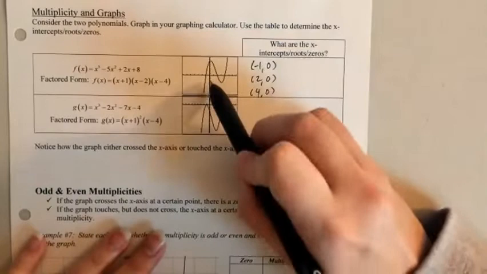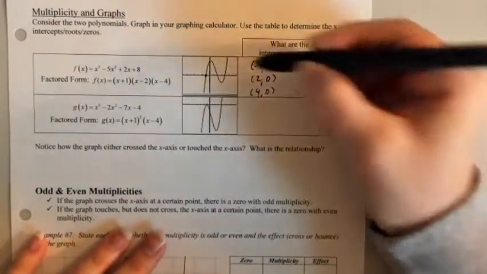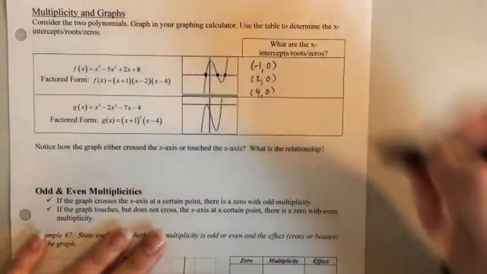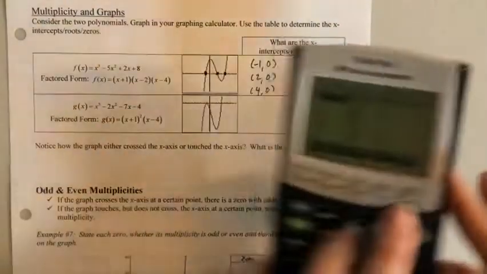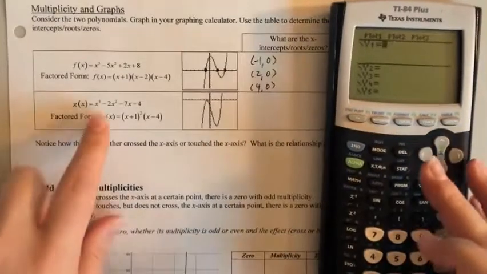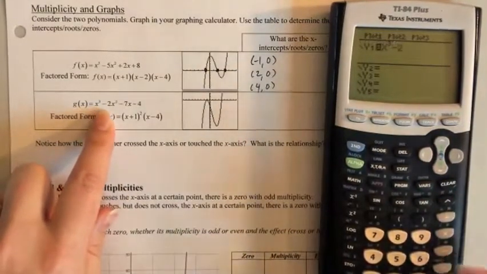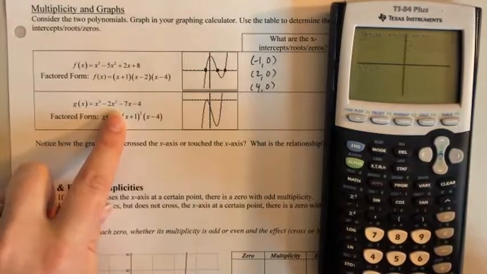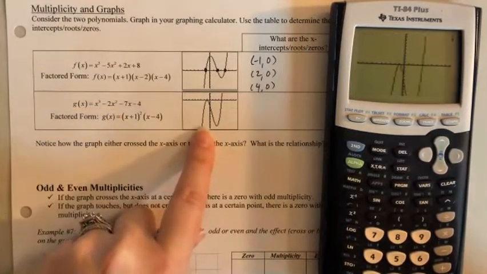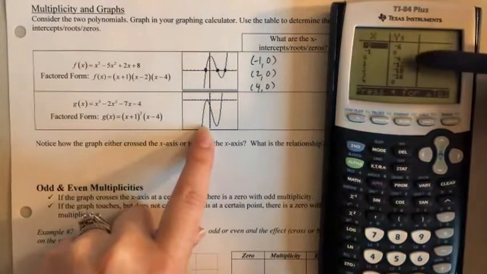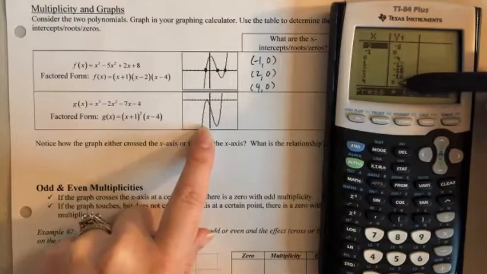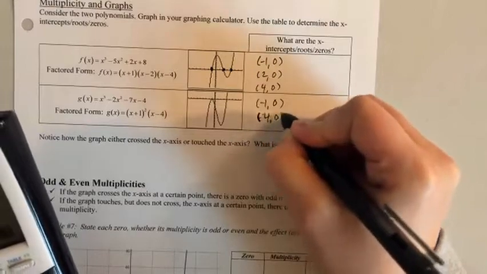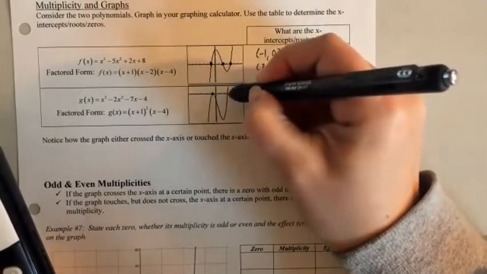And if you look at my graph, that looks like it corresponds with this picture. Here's the one at -1. Here's the one at +2. There's the one at 4. I do have 3 x-intercepts there. All right, moving on to the next graph. I'm going to clear out that equation and type in this one. X to the third minus 2x squared minus 7x minus 4. I'm going to see this graph here. Yep. And then I'm going to go to the table. Looks like I've got one here at -1 and there at 4. 4, 0. Here it looks like I only have 2 x-intercepts.